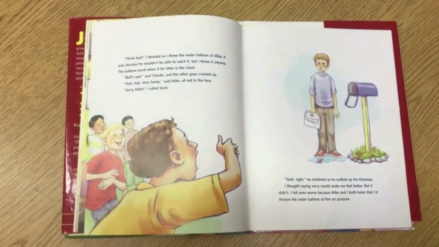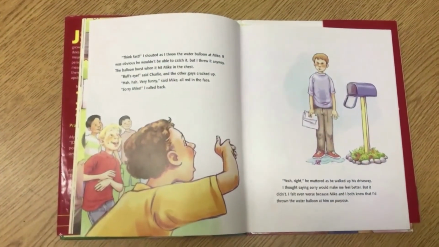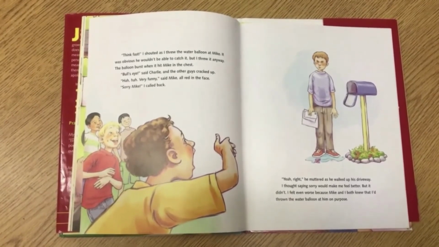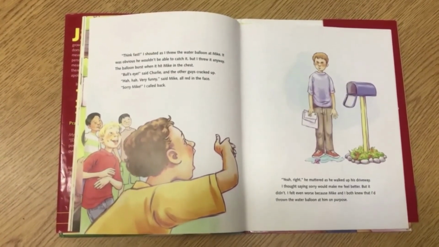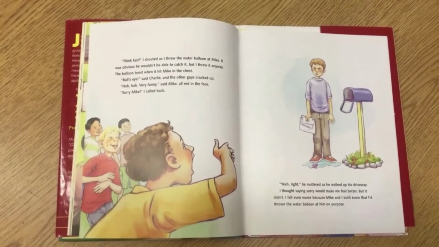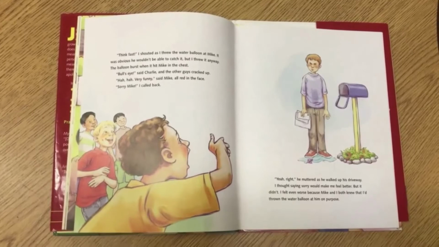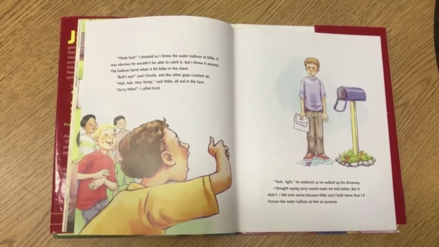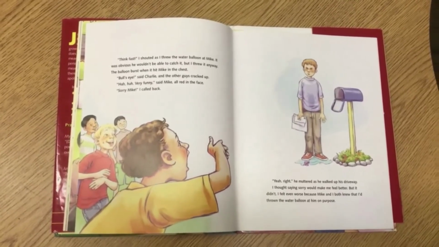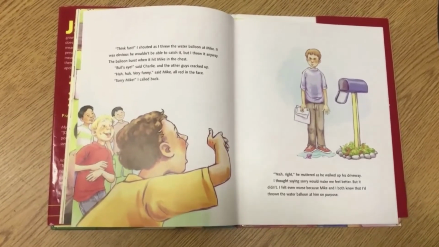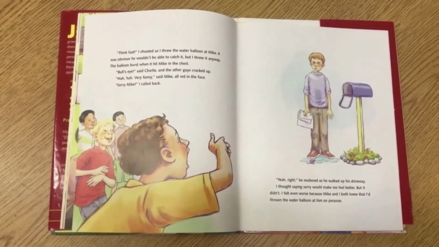"Think fast," I shouted as I threw the water balloon at Mike. It was obvious he wouldn't be able to catch it, but I threw it anyway. The balloon burst when it hit Mike in the chest. "Bullseye," said Charlie, and one of the other guys cracked up. "Ha ha, very funny," said Mike, all red in the face. "Sorry, Mike," I called back. "Yeah, right," he muttered as he walked up his driveway.